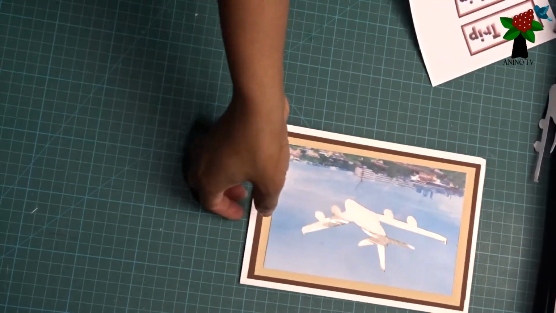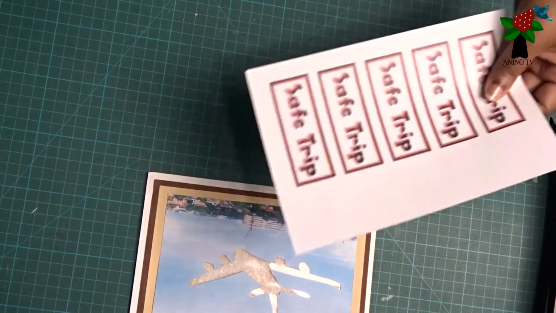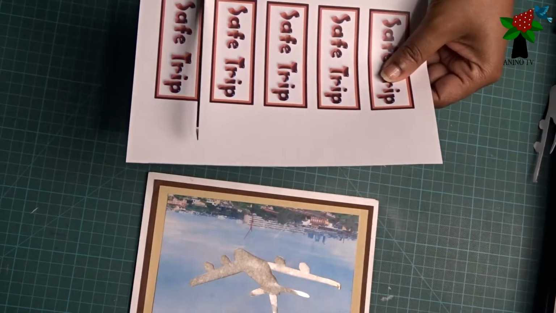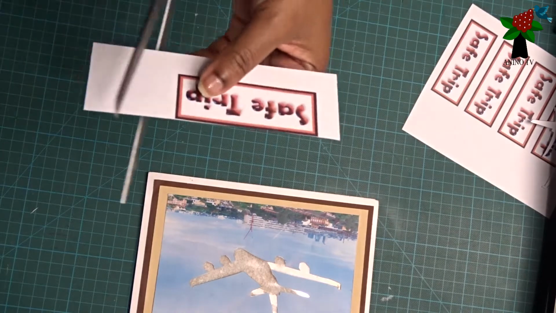While it's drying, you need to cut the sentiment. So just go, snip, snip, snip.